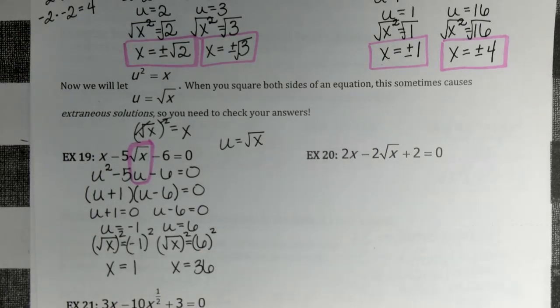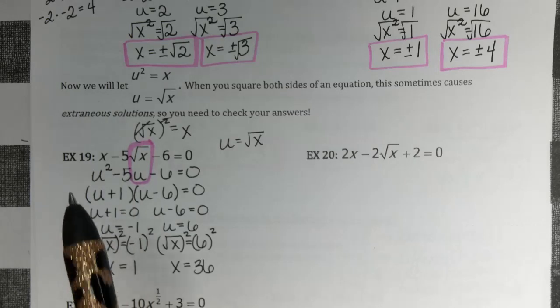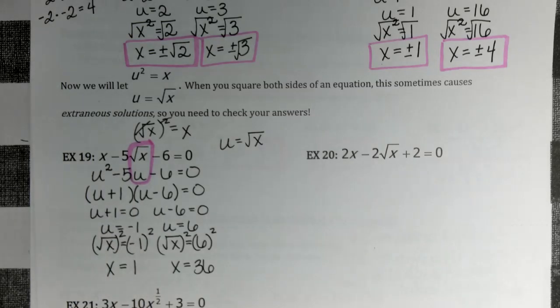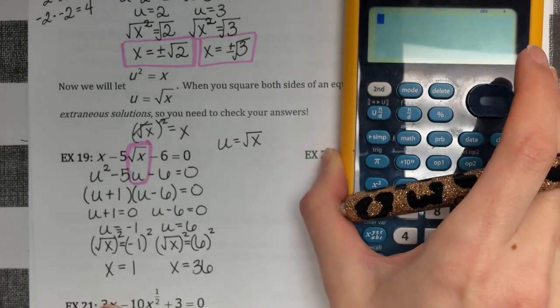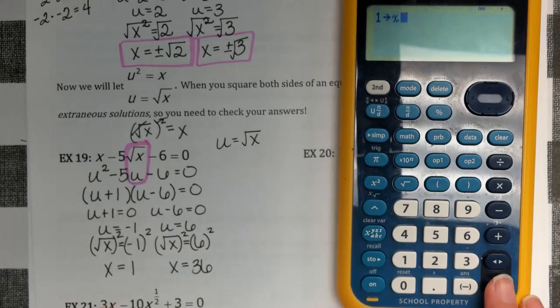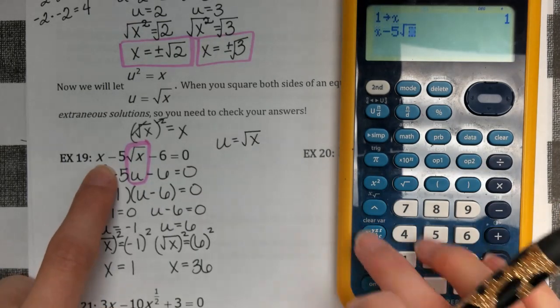Now, before we highlight, anytime you have a radical, a square root, you have to check for extraneous solutions. Okay, so we're going to take our 1 and store it for x. And then we're going to type in our original x minus 5 square root of x.